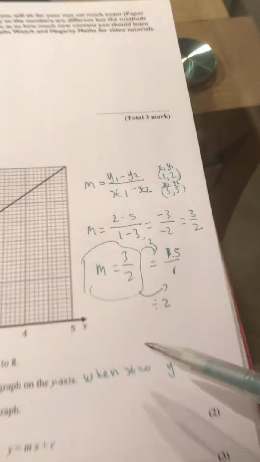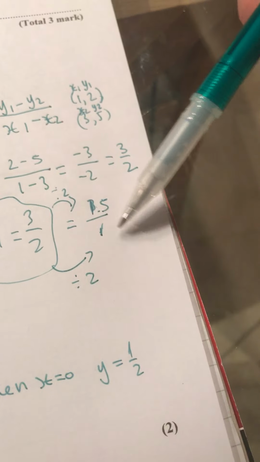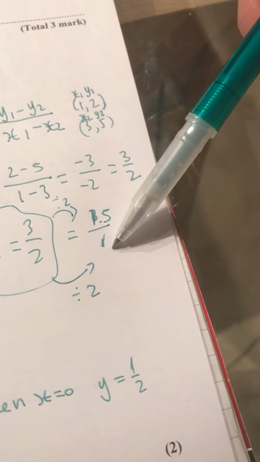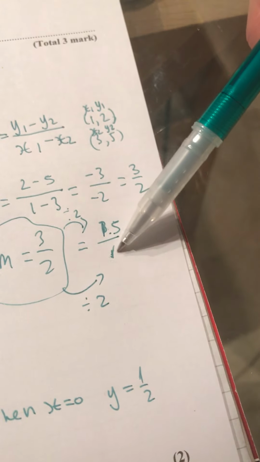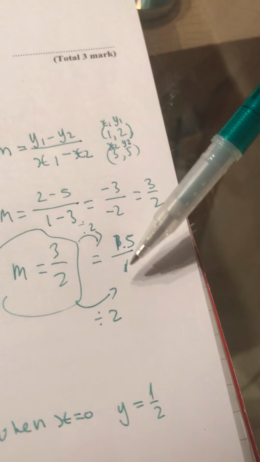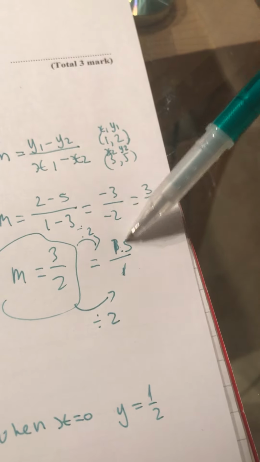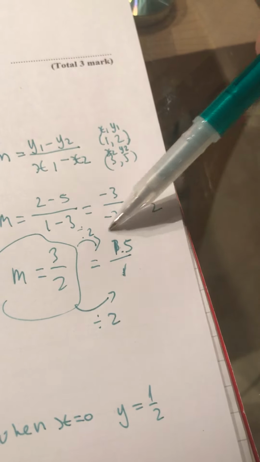This is going to help me interpret it. Basically what this means is that for every 1 unit you go in a positive x direction, your y is going to increase, or go up, 1.5.